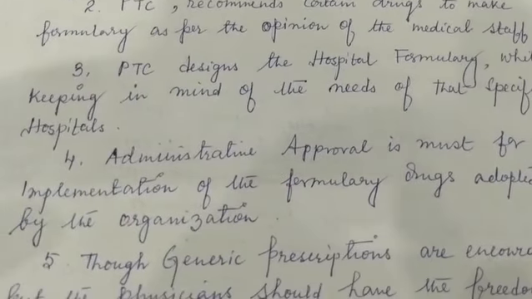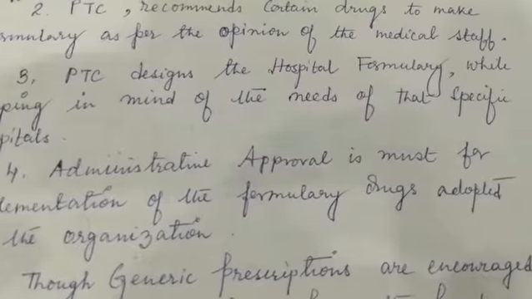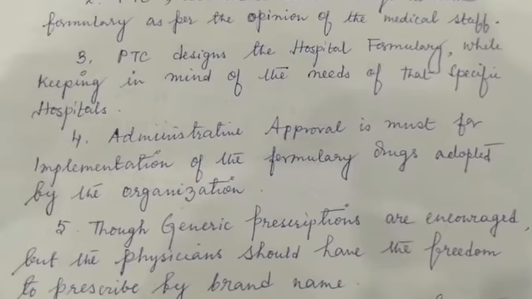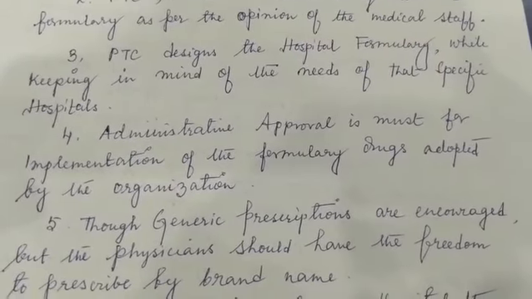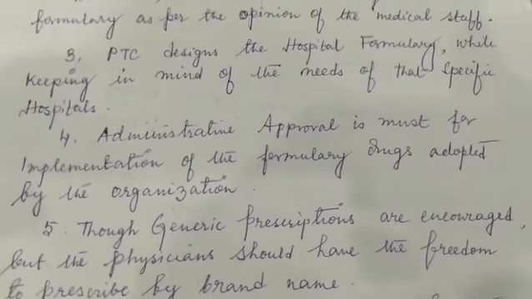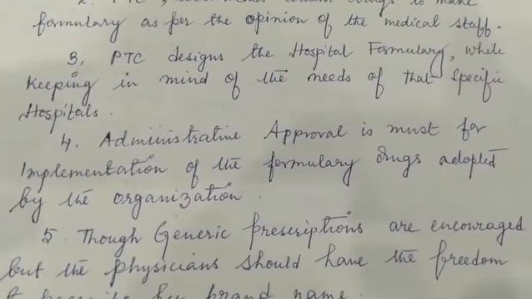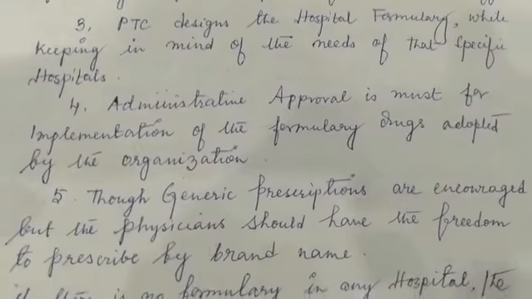So first of all, you will see what kind of hospital it is, and what kind of patients are coming there. Fourth is: administrative approval is a must for implementation of the formulary drugs adopted by the organization.